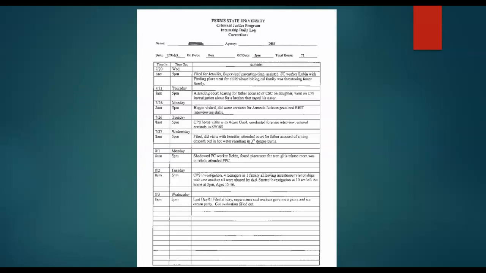This person decided they didn't want to waste paper. So this is for their entire week. So 8 a.m. to 5 p.m. This person wrote, filed for Jennifer, supervised parenting time, assisted FC worker Robin with finding placement for child whose biological family was threatening foster family.